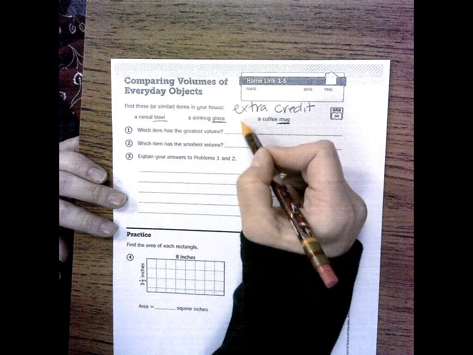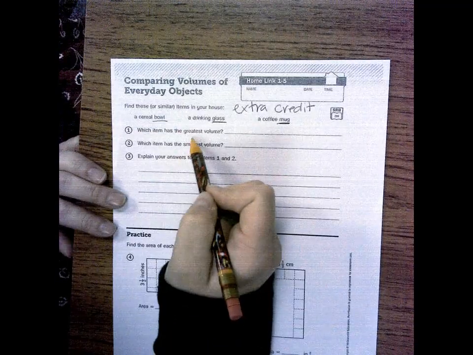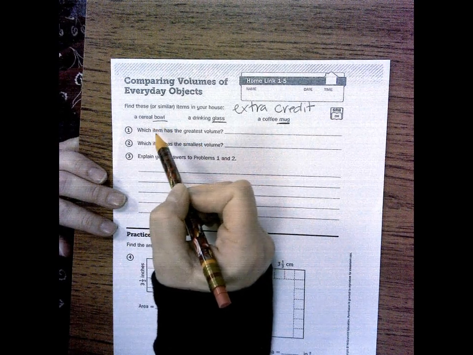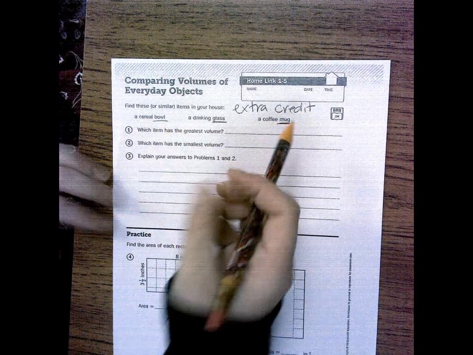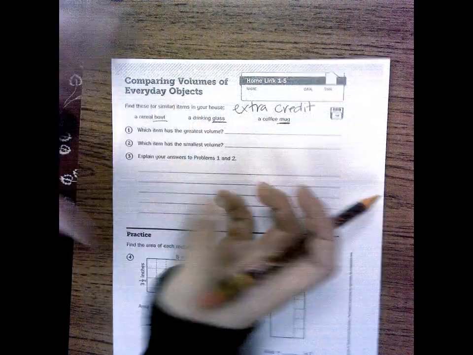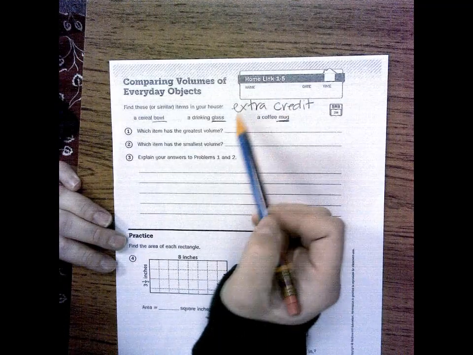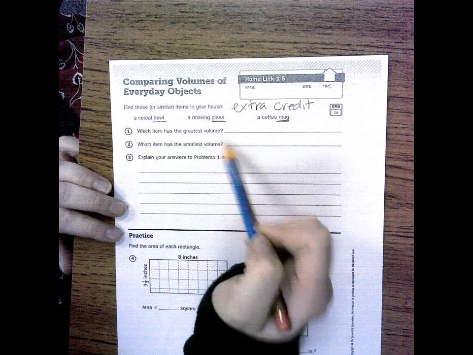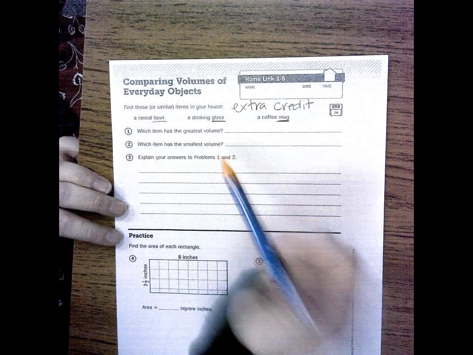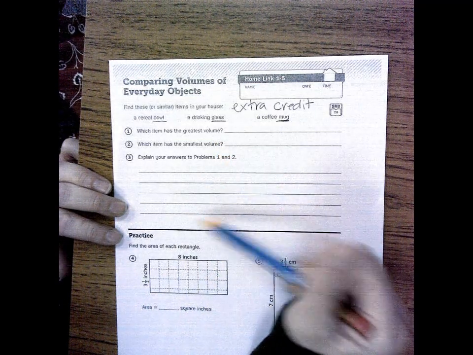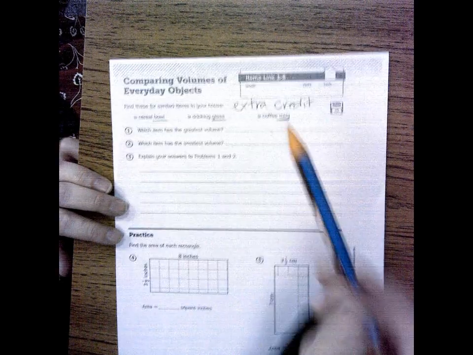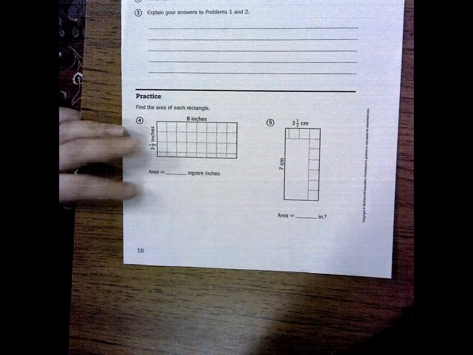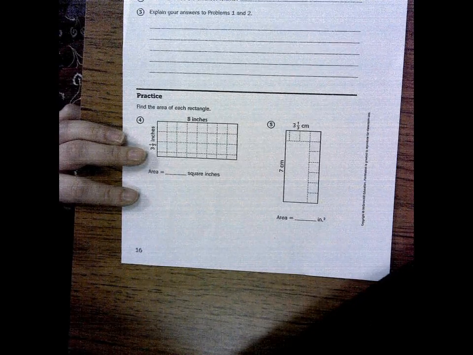And then you're going to figure out which item has the most volume by seeing which one can hold the most amount of water. So that would just be like how we took those cylinders and we poured the cubes. So you'd have to pour water and see which one holds the most amount of water, which one holds the least amount of water, and then explain how you figured out which one held the least and the most. But that's extra credit. It's not required to do. The bottom, however, is required to do.